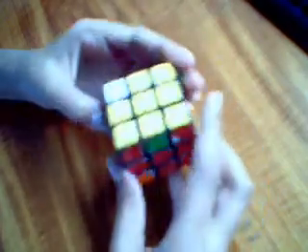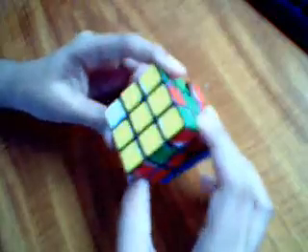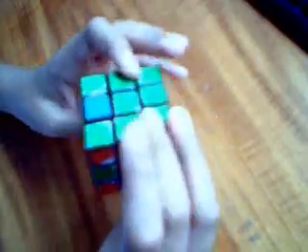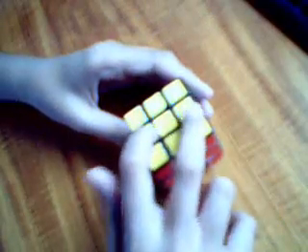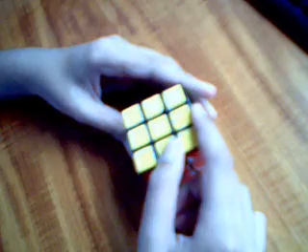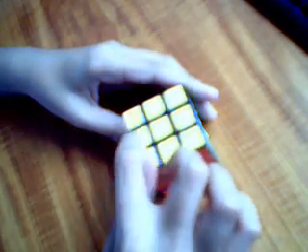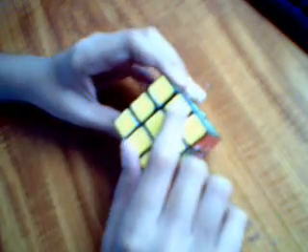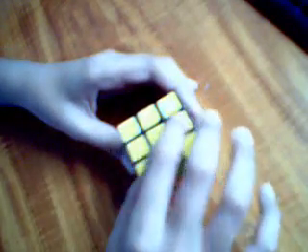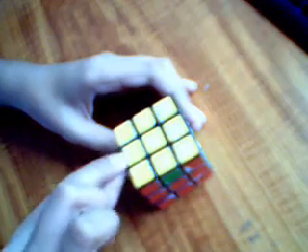So let me do the perm. These 2 got switched. So now the cycle was these 2 need to be switched. So it went right here. So this piece needs to go right here now. Oh wait, these 2 got switched. So this piece needs to go back here when it was solved, and this piece needs to go right here and then back.